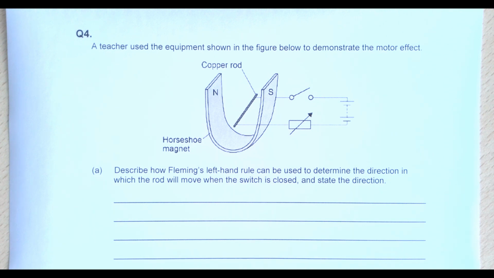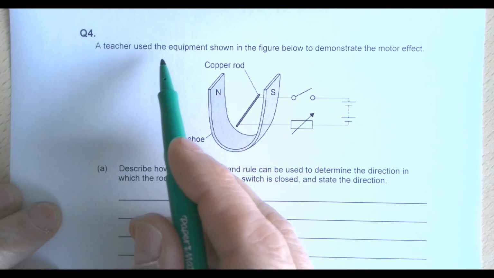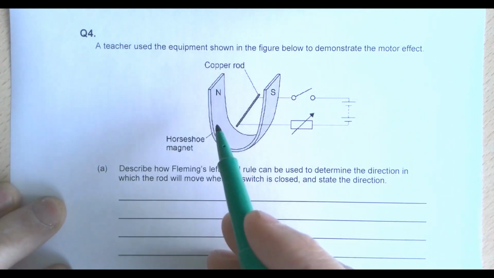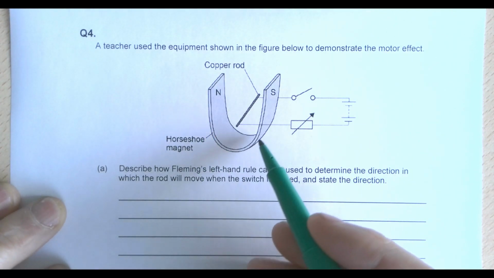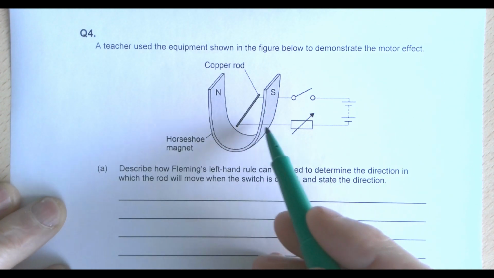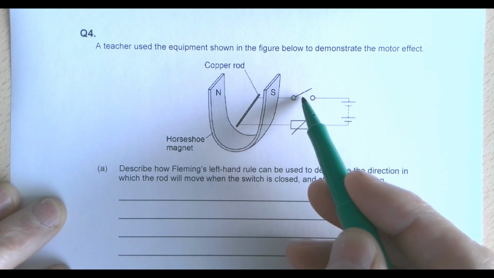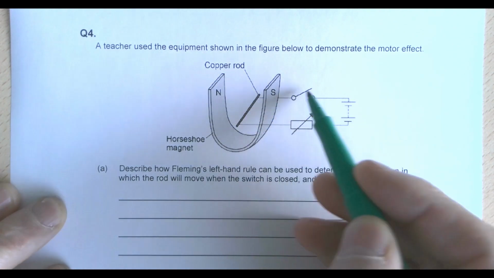Magnetism and electromagnetism. Question 4. The teacher used the equipment shown in the figure below to demonstrate the motor effect. Okay, so we've got horseshoe magnets. There's a north pole, there's a south pole, and a copper rod going through it, and that copper rod is connected to a variable resistor, to a battery, to a switch. So we can get a current flowing through that way.